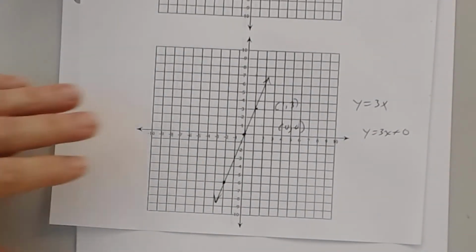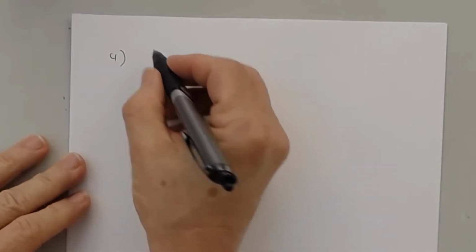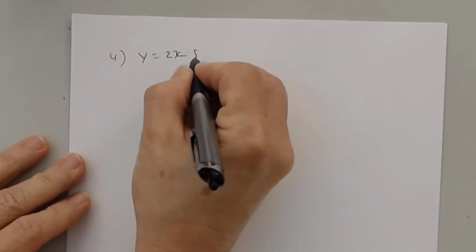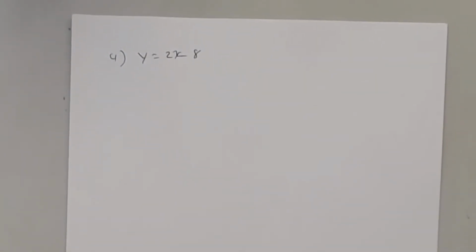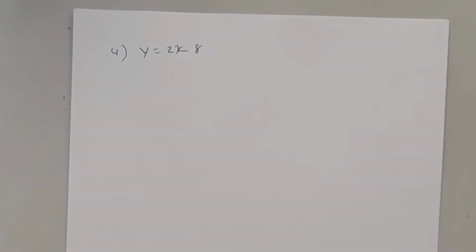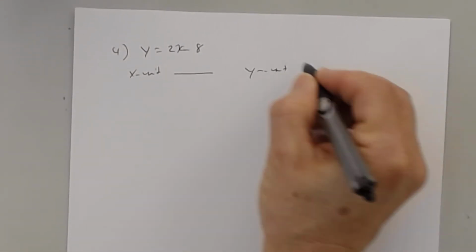All right, let's look at number 4. You have y equals 2x minus 8. First of all, are the x and y intercepts going to be at the origin? No, because you have a constant there. The constant's negative 8. It's not 0. So again, you don't want to use the t-table. You want to use the intercepts. You can say x-intercept blank, y-intercept blank.